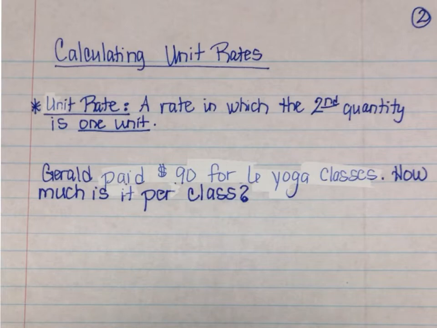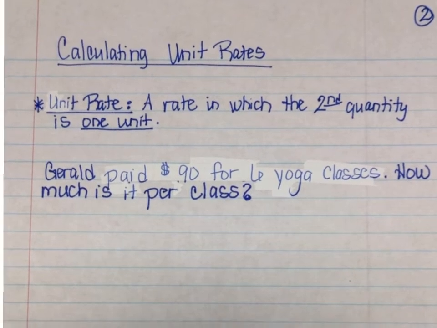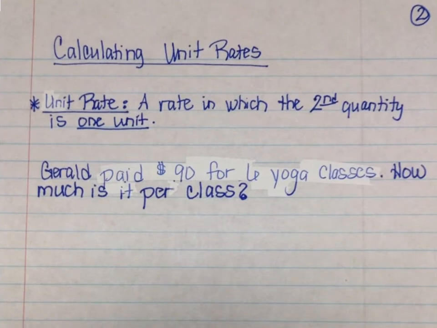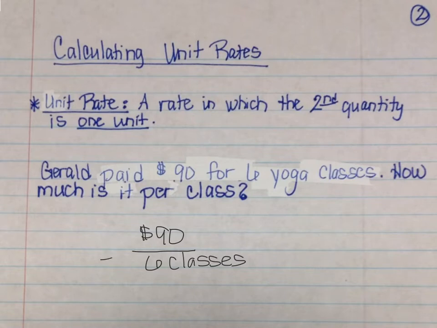So we're going to write a rate. $90 per 6 classes. This little line right here also means per. So you can read it going down, $90 per 6 classes. We want to find out how much one class is. So we're going to do an equivalent rate, where it will be 1 class.